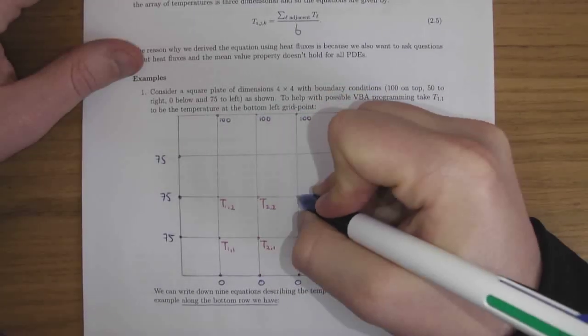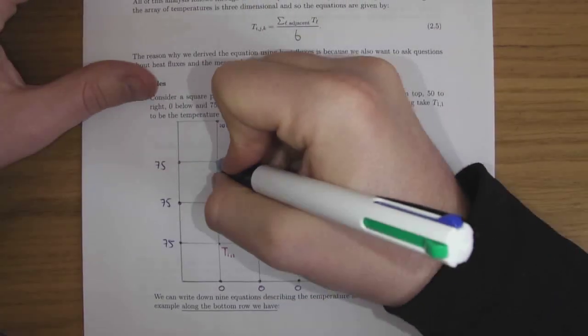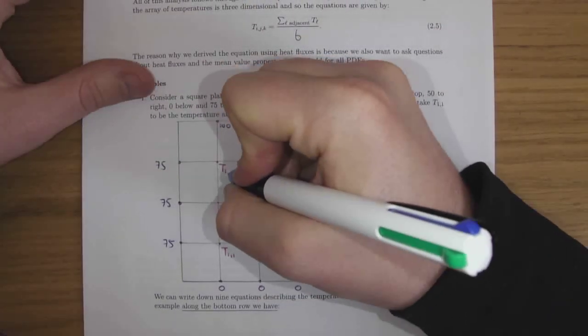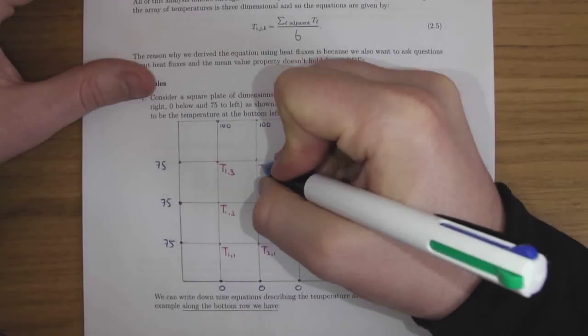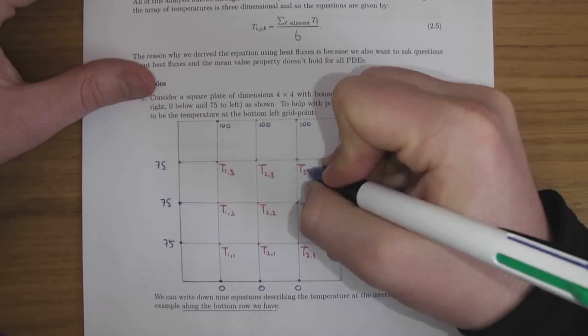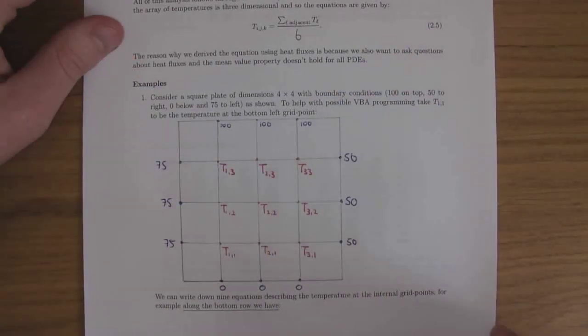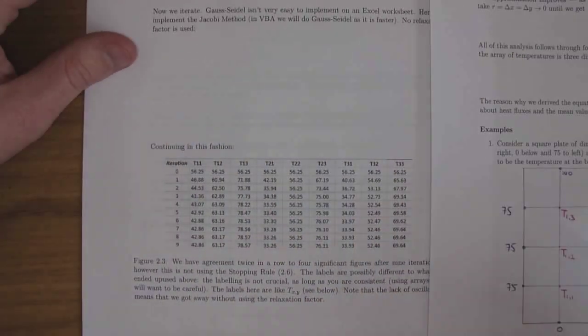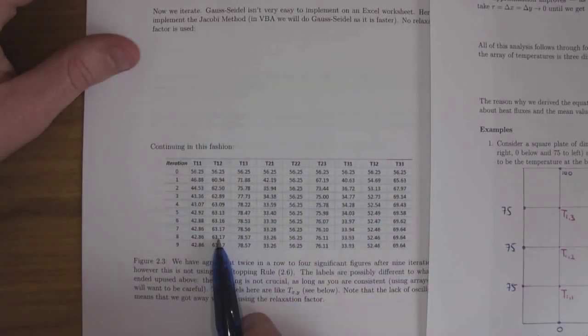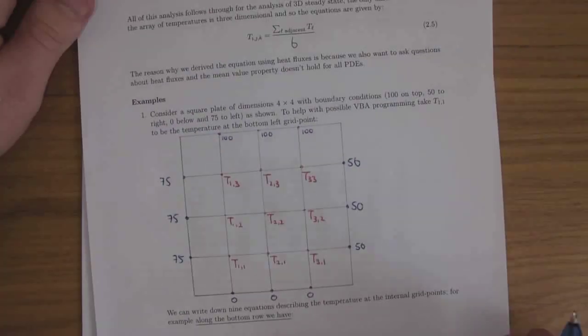T22, and this is 3 along the x, 2 along the y, so T32. This is 1 along the x, 3 along the y, T13. This is 2 along the x, 3 along the y, T23, and this is temperature T33. A good check is that T12 should be hotter than T32. T12 hotter than T32, check. And T13 hotter. This is a check for me rather than you. Okay, I think this is good.